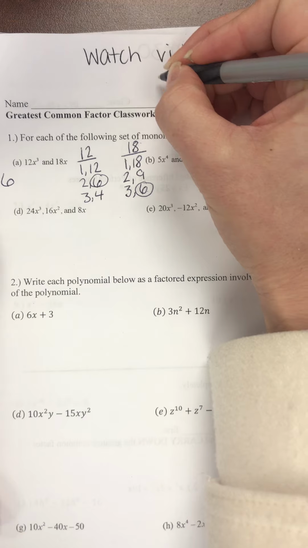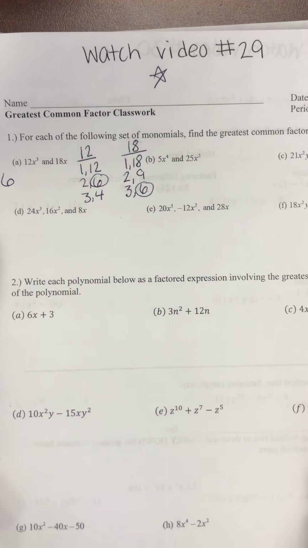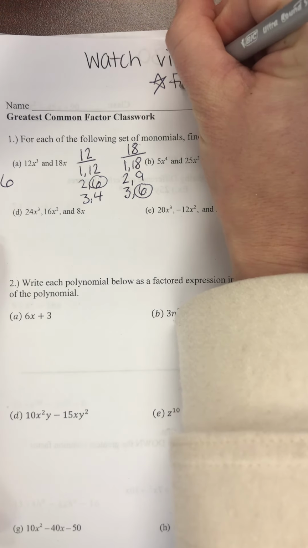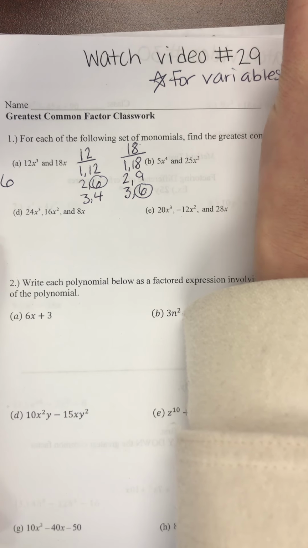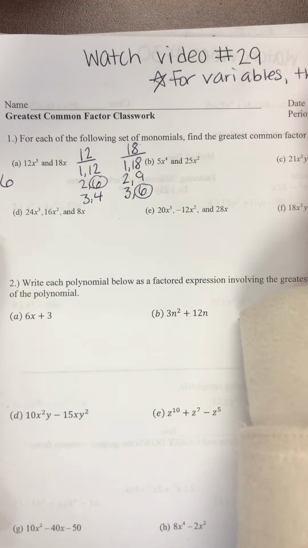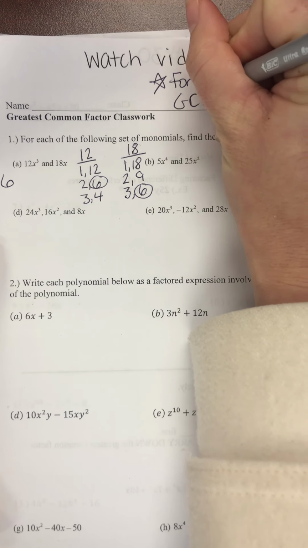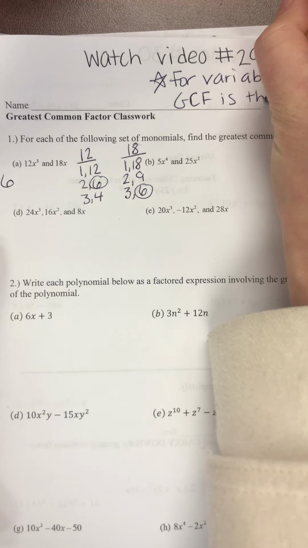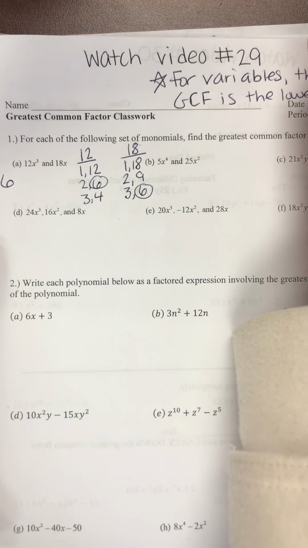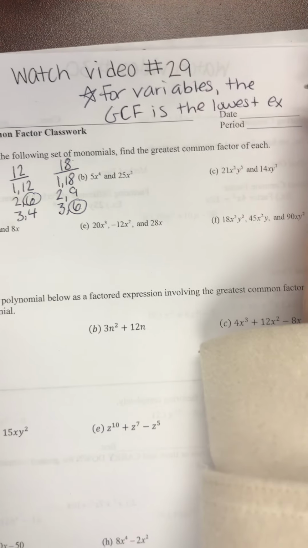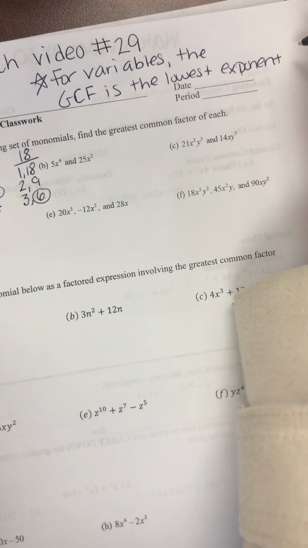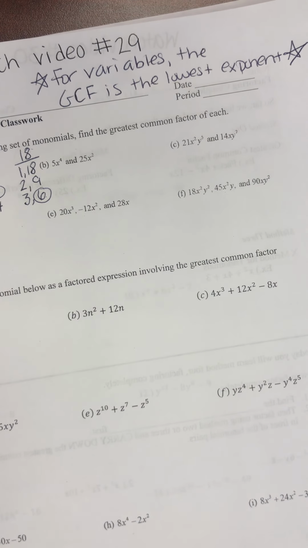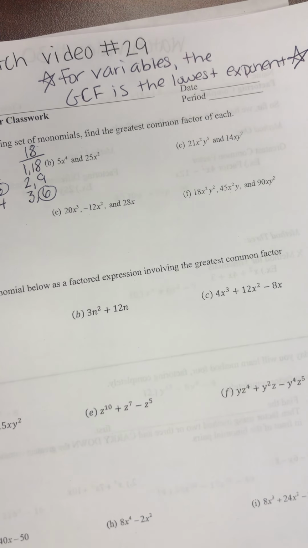Then I want you to write at the top of your paper, star this: for variables, the GCF is the lowest exponent. When you're looking at variables, the GCF is the smallest or the lowest exponent.